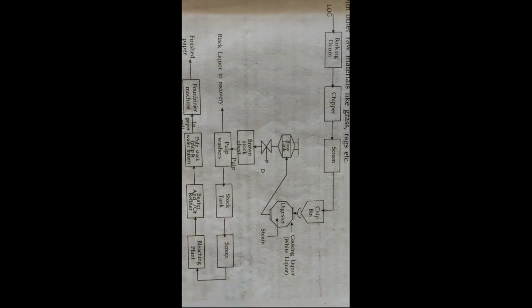This screen will remove the wood knots and other undigested residue. Any small pieces of wood present in the pulp can be removed again using another screen. It also removes other unwanted things in the pulp. Next it is sent to the bleaching plant.